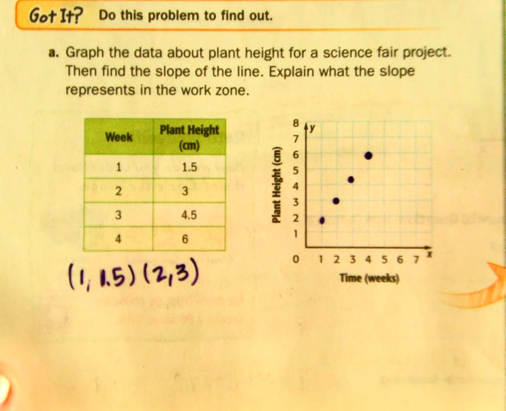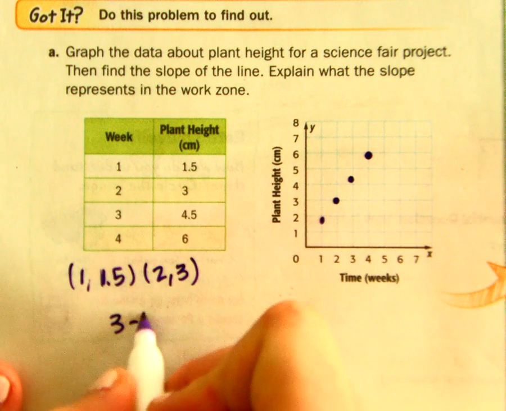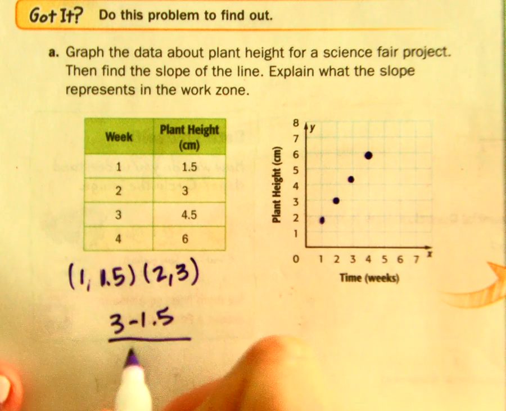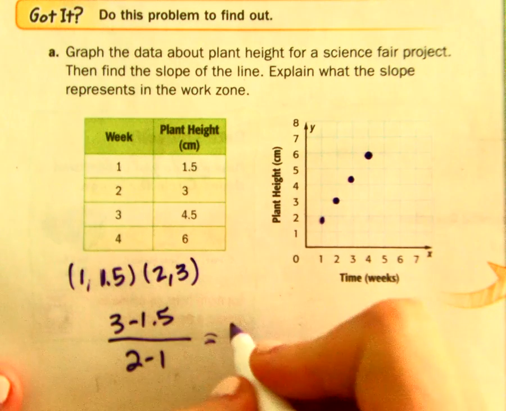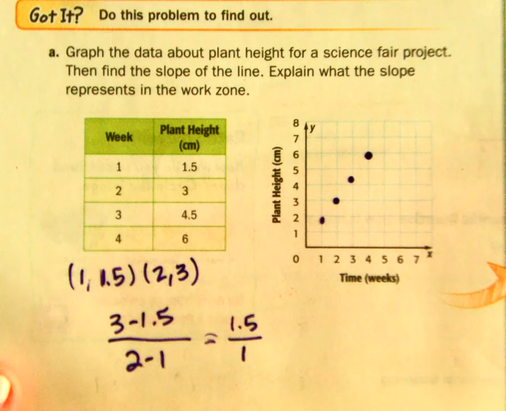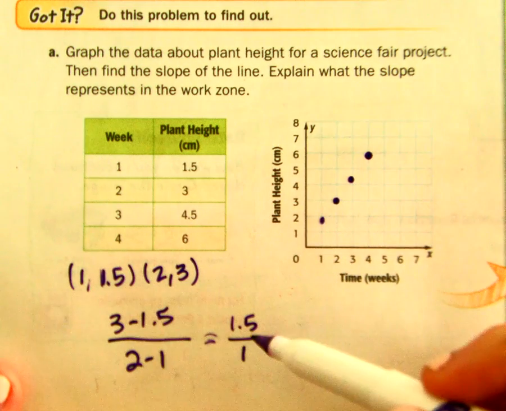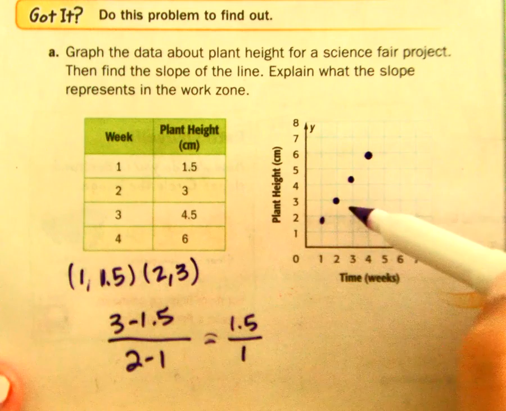Then I'm going to find the change in y, so I'm going to subtract my y values over the change in x, so subtract my x values. So 3 minus 1.5 is 1.5, and 2 minus 1 is 1. So I found my slope, which is 1.5 over 1. So I go up every 1.5, and I go over 1 every time.